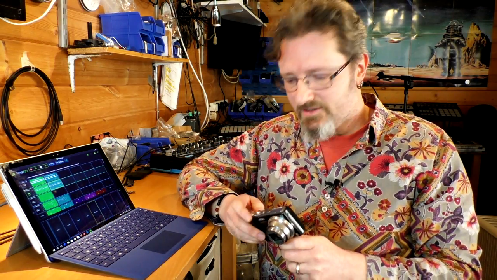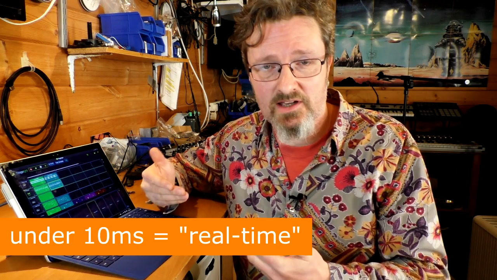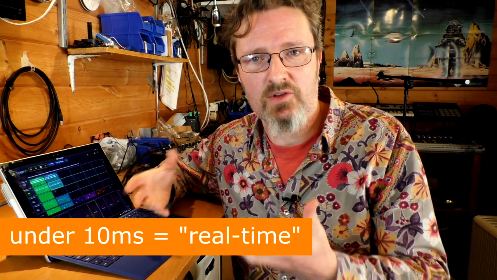Can you see how that's just a sort of a split second behind the touch, and that makes it awkward to play? Because what you want is you want it to feel like it's real time. You want it to feel like you've just pressed something and something has happened instantaneously. Now, real time is a very subjective term, but generally speaking, something under 10 milliseconds is what most people would consider to feel like real time.